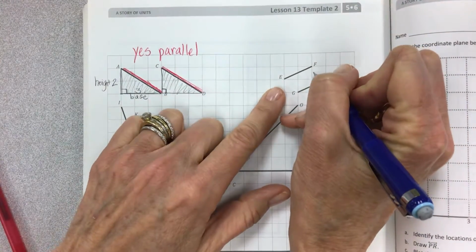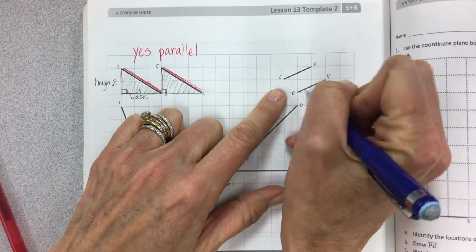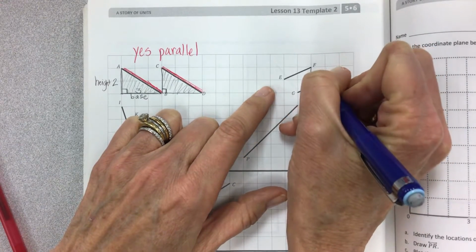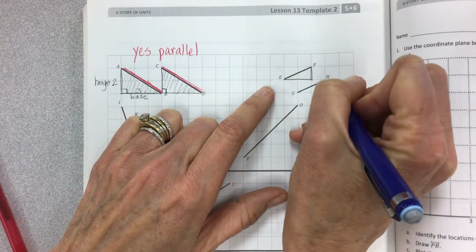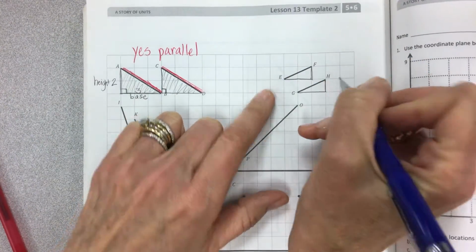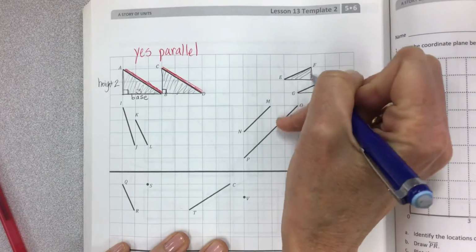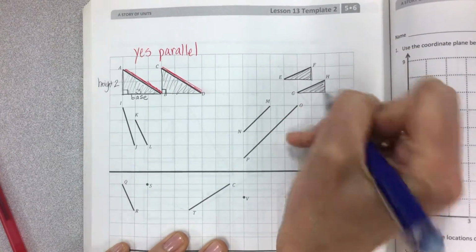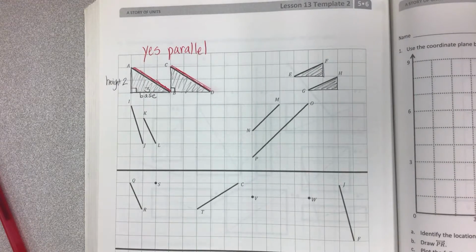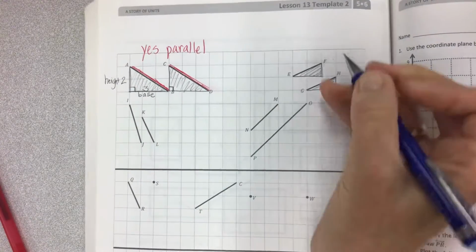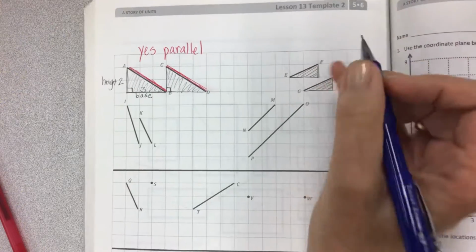So again, making parallel lines. Do these match? I don't know. Let's see. Down 1 over 2. Down 1 over 2. Look at that. They seem to be equal triangles or symmetrical. And so then therefore you would say, yes, these are parallel.